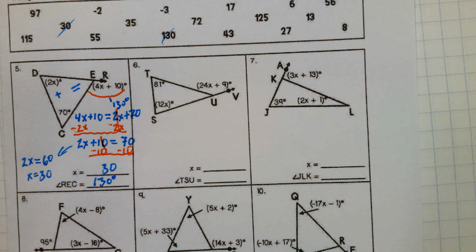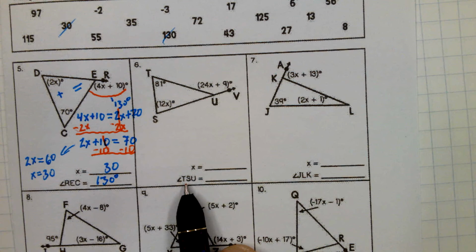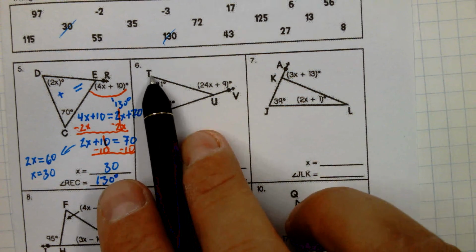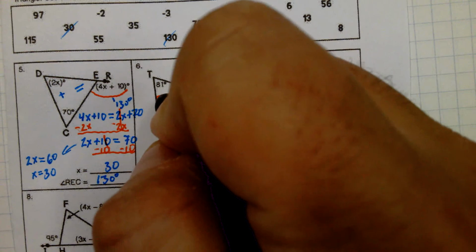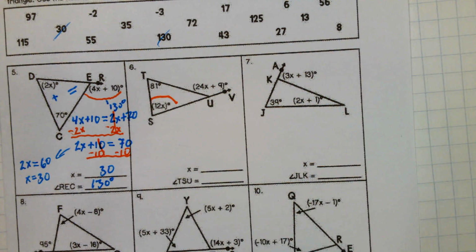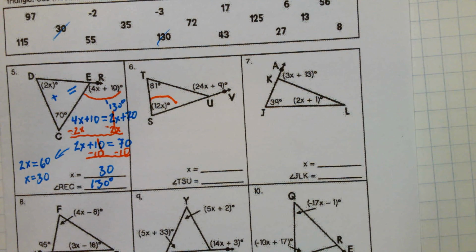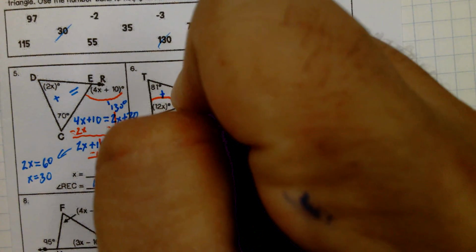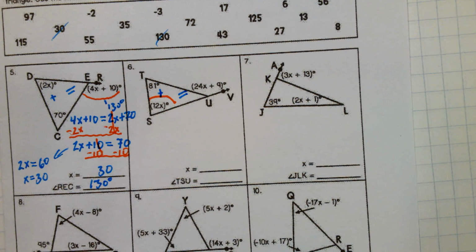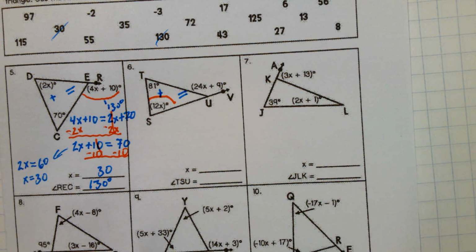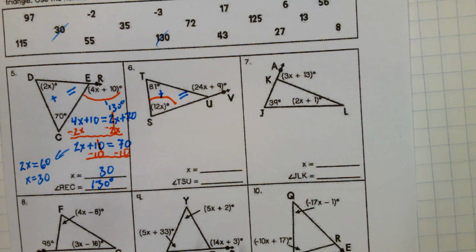Okay, let's find the angle they want us to get the measurement of. TSU, this guy. So I want to find the measurement of that angle. Now, let's use the relationship. These two add up to this one. Okay, it's always the two inside angles add up to the exterior angle. So let's set up an equation. What equation can we set up?